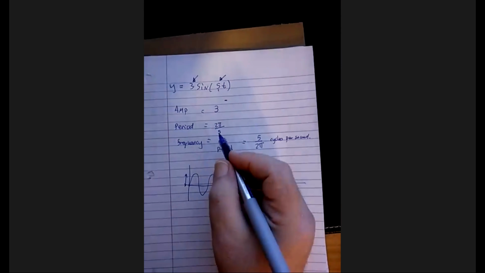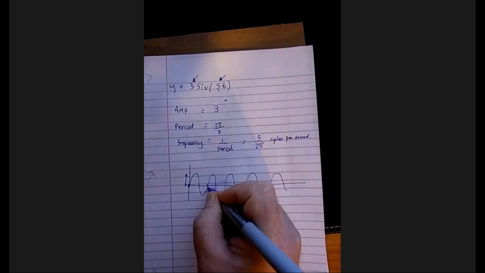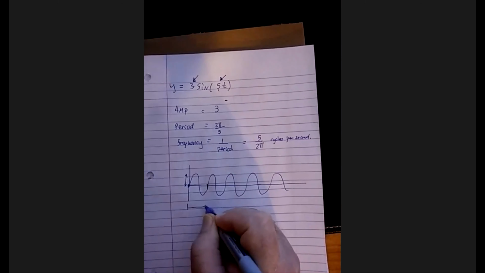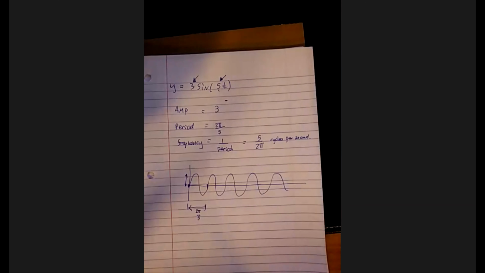Now, the period is the distance it takes to go from the start to repeat itself. So in this case here, that distance is 2 pi over 5, which is a 1 and a bit. And the frequency represents how many cycles per second.